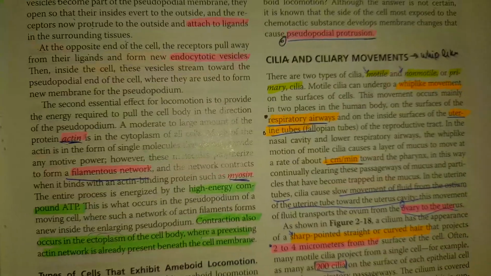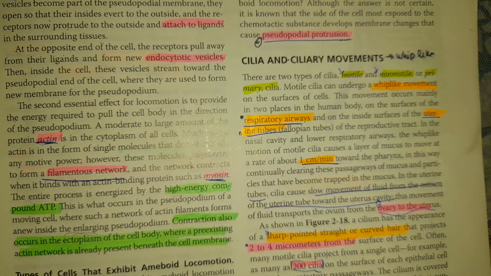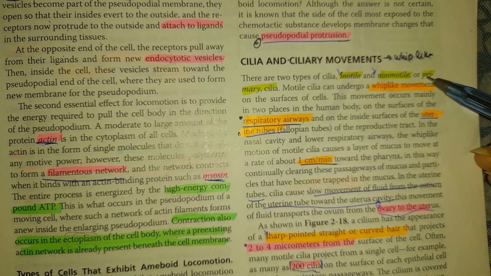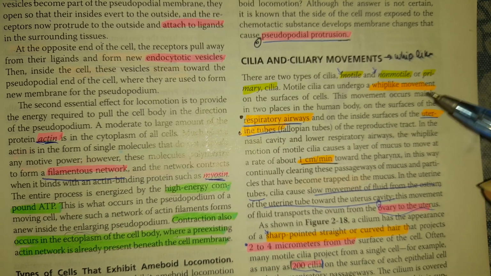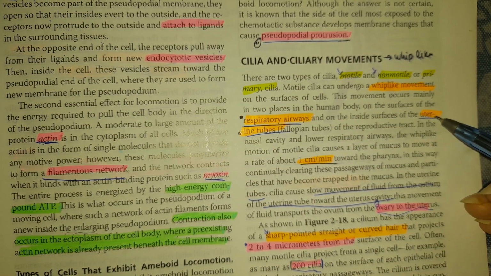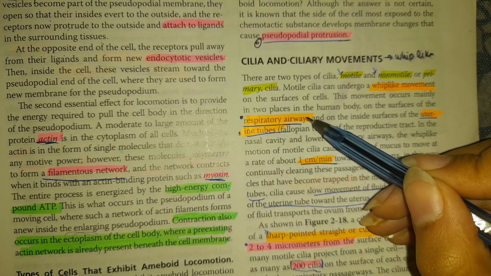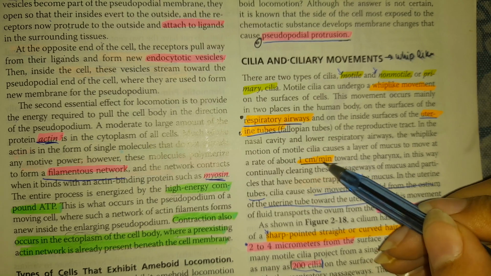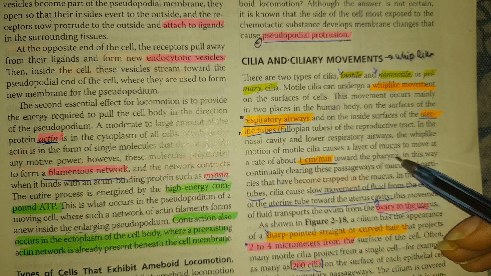Now here we have an overview of cilia and their transportation. Cilia are motile, and they can also be non-motile, which are known as the primary cilia. The movement of cilia is a whip-like movement, whereas the movement of the amoeba was a crawling motion. They are present in respiratory airways and in the uterine tubes. Uterine tubes are for the movement of the egg, and the respiratory airway is for mucociliary transportation. The movement rate of ciliary transport is 1 centimeter per minute towards the pharynx, that is mucociliary transportation.